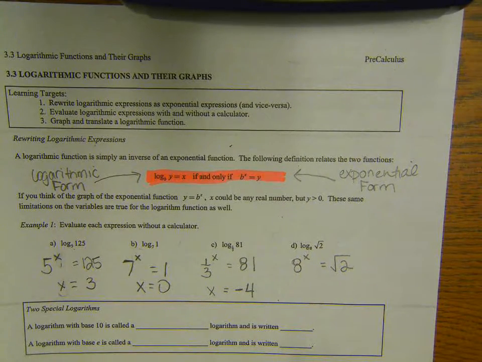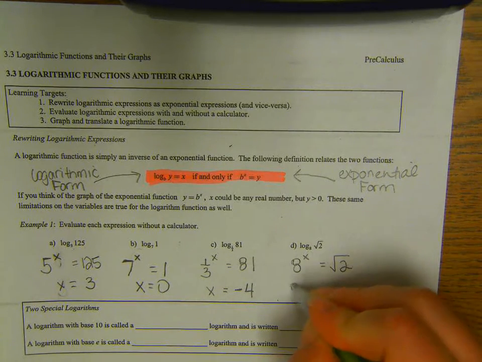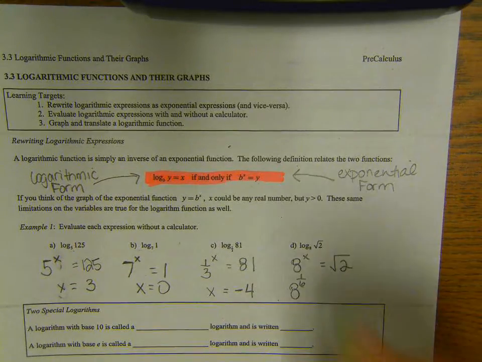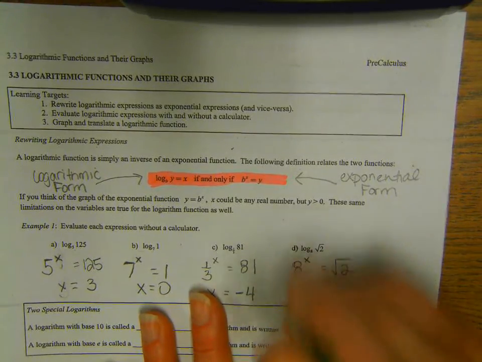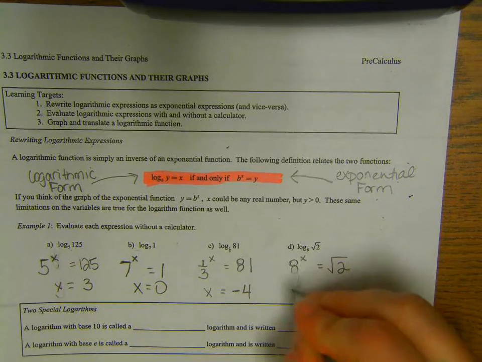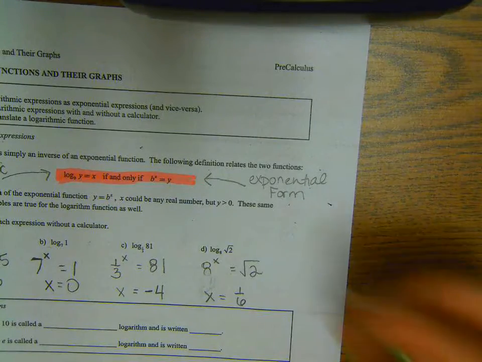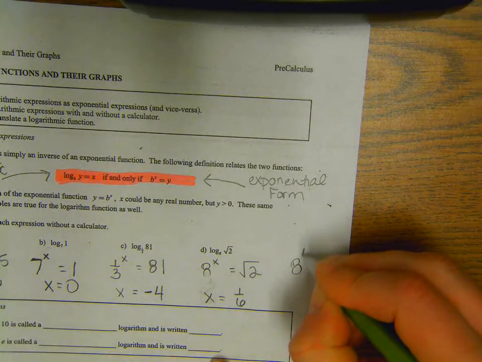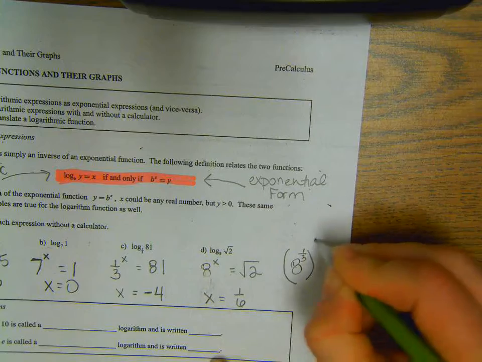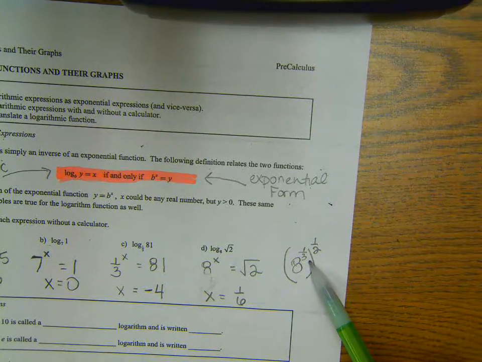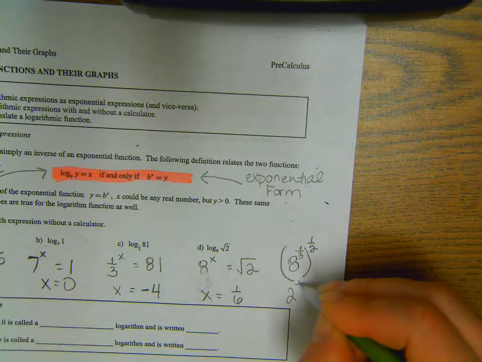I should go back and do this. Hold on. Okay, here's why. This is what this really means. What's 8 to the 1/3 power? 2. What's 2 to the 1/2 power? Alright, we're going to do some more.